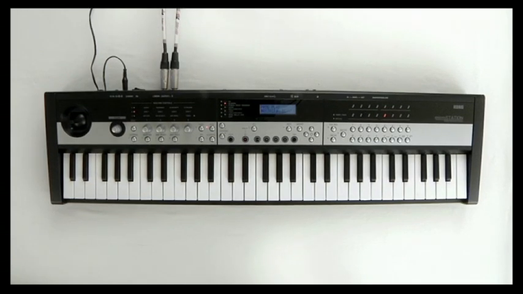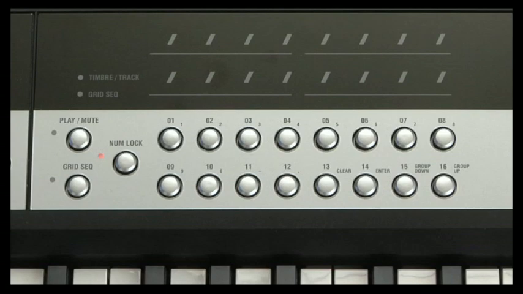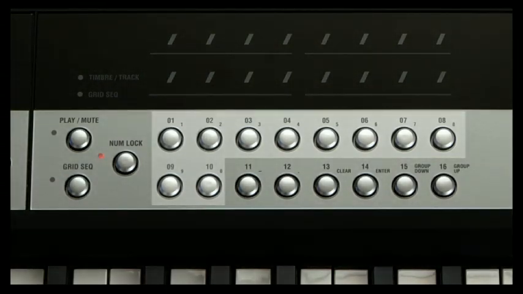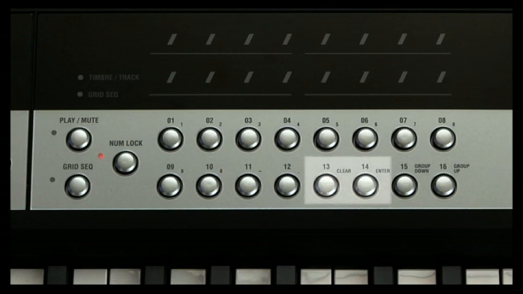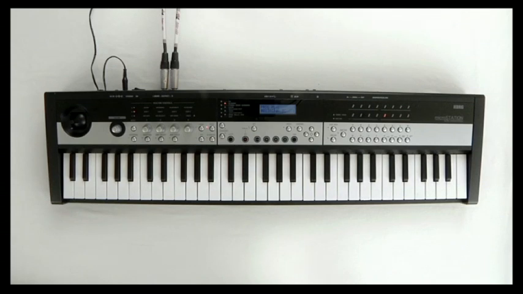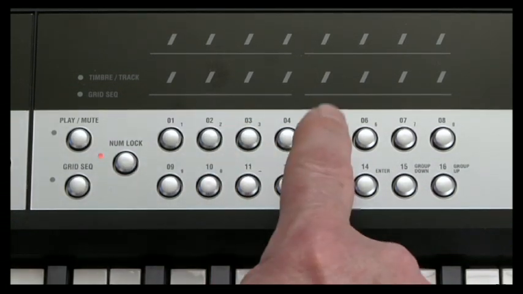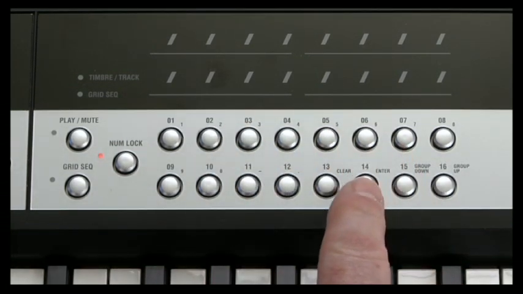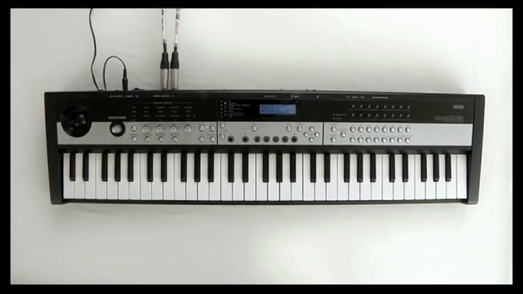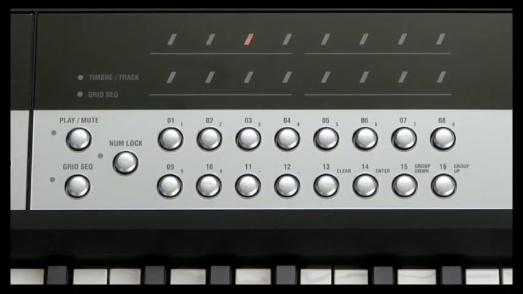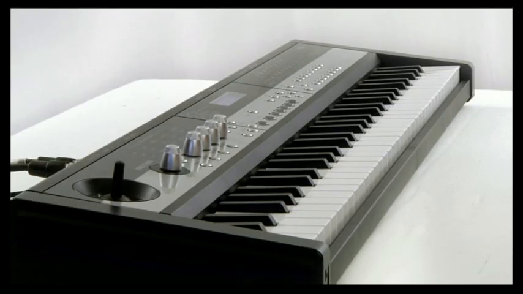The function buttons can also be used as a numeric keypad. Numlock allows you to use buttons 1 through 10 to select the number, and buttons 13 and 14 as clear and enter buttons. Let's say we want to select program number 35. Press numlock. Now press 3, then 5, and then button 14 to enter. There, program 35. Now press numlock again to return the function buttons to their normal state.